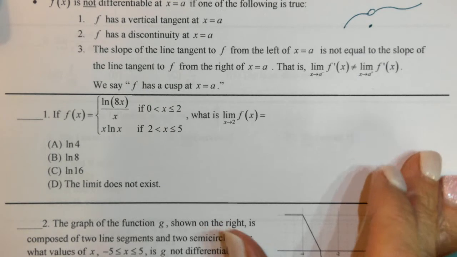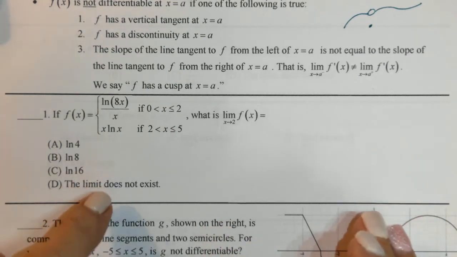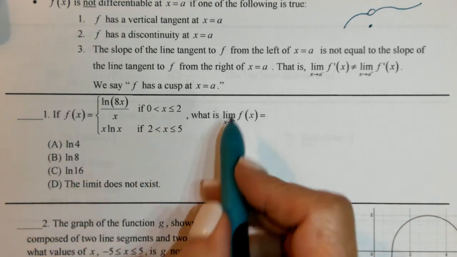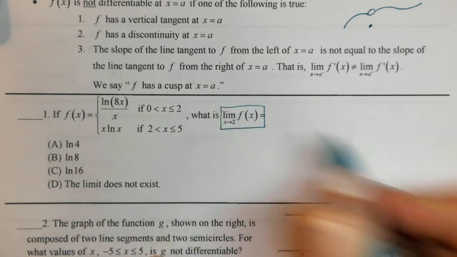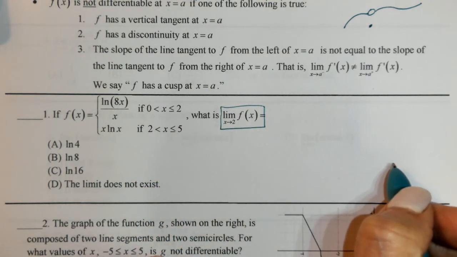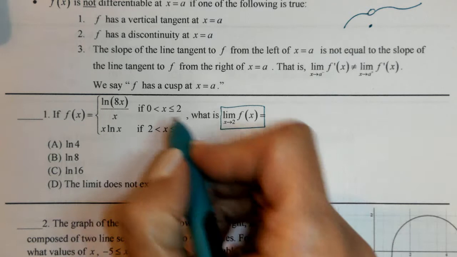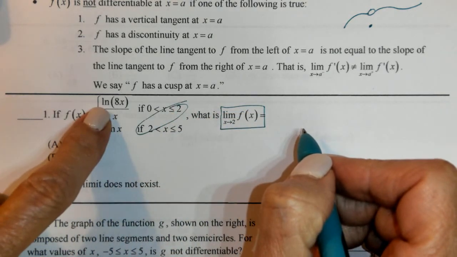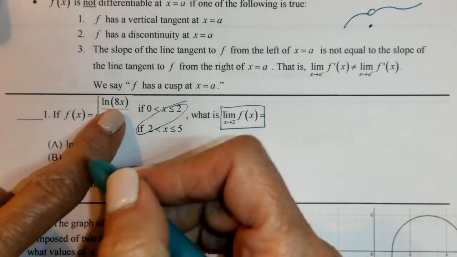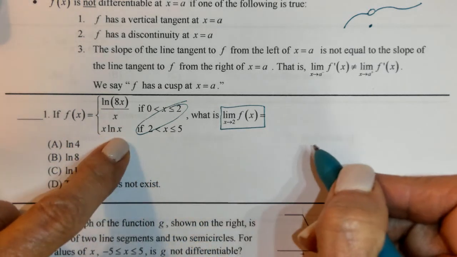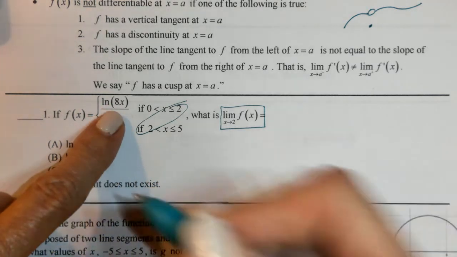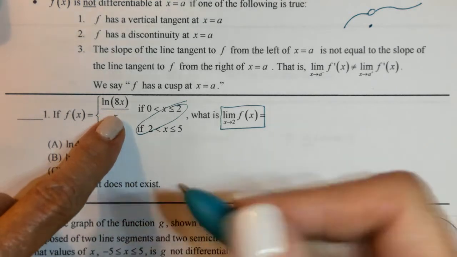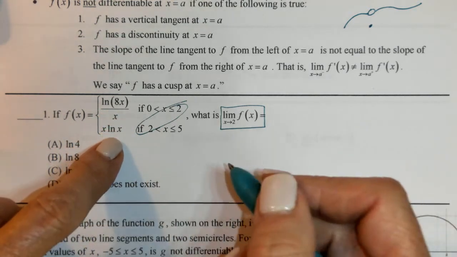Let's look at some examples, multiple choice examples. So here they're just asking what is the limit as x approaches 2. So limit as x approaches 2, I see that 2 is a cutoff. I'm taking the limit from the left and seeing if it's equal to the limit from the right. But in multiple choice form, we don't have to show all of that work. If it was an FRQ, I would write that out.